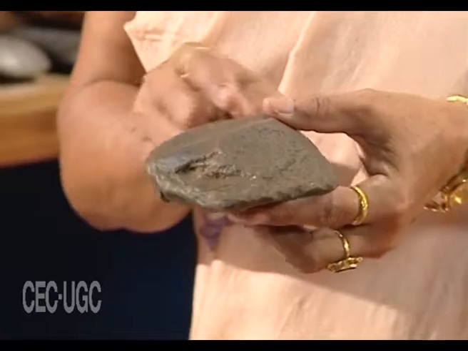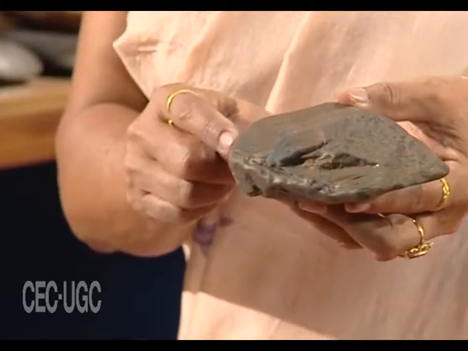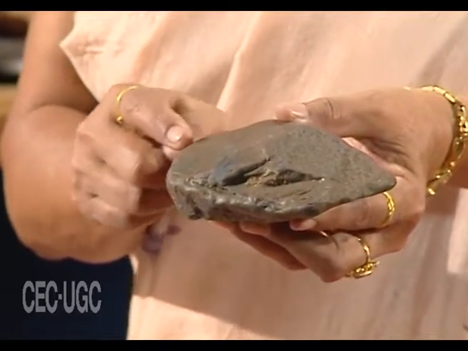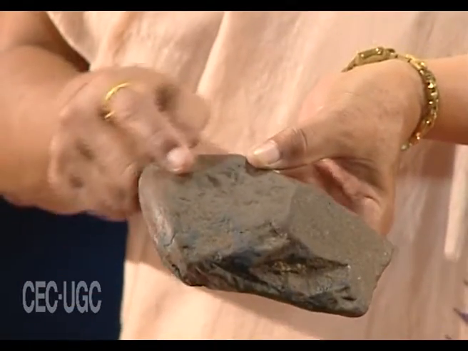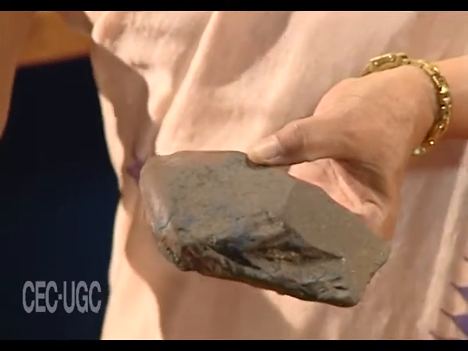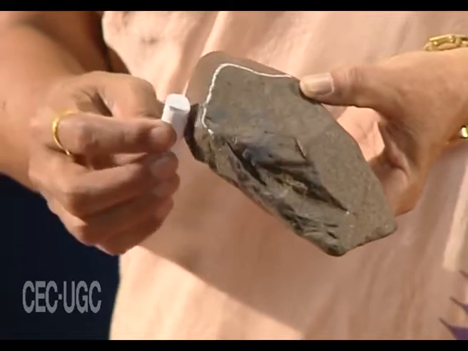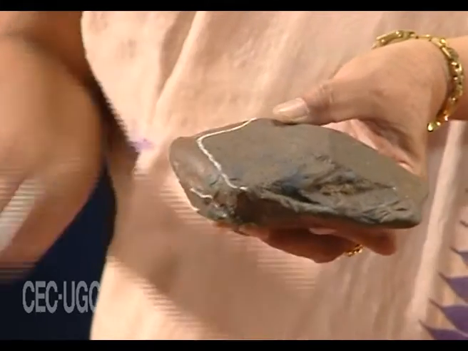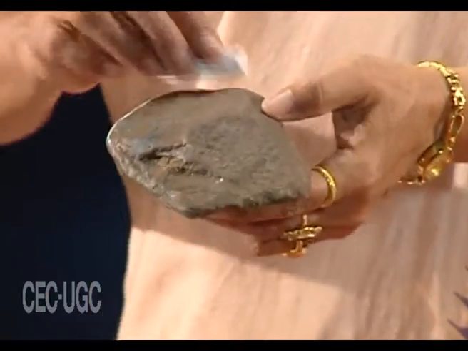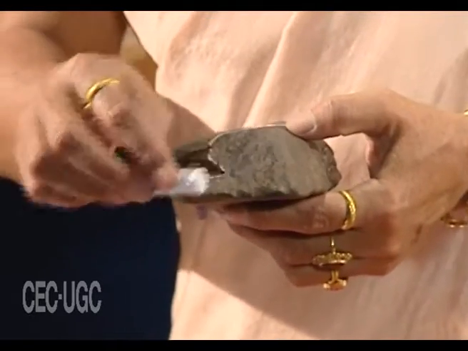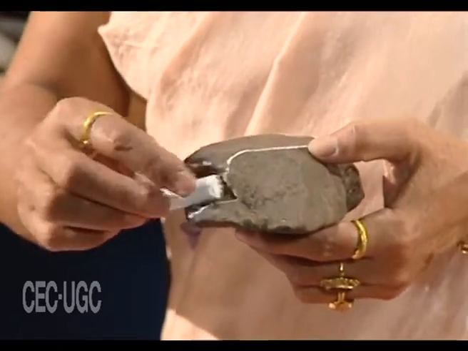And some part is represented by the original pebble surface or cortex region. This part is represented by the original pebble surface, and the remaining part is represented by a number of flake scars.